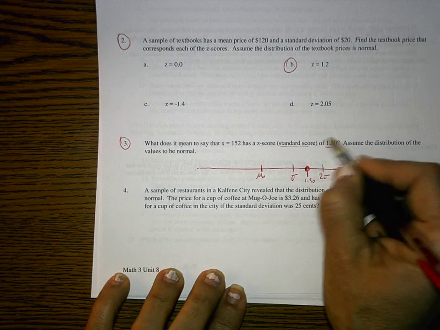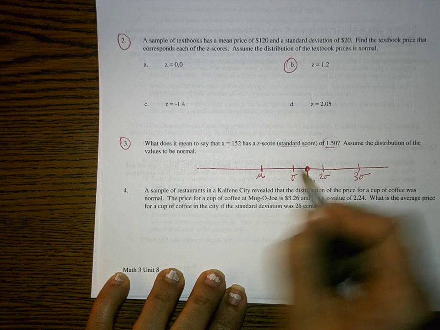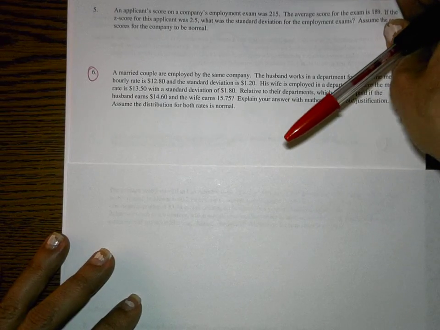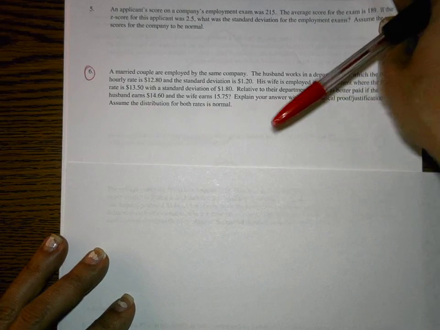This 1.5 is telling me my position in relation to the mean. All right, so let's go ahead and do another problem. Let's do number 6, okay? Number 6 is the last one I'll do for z-score, and you should be able to solve the rest.